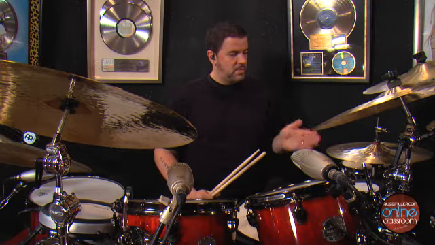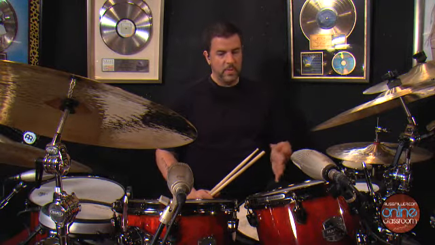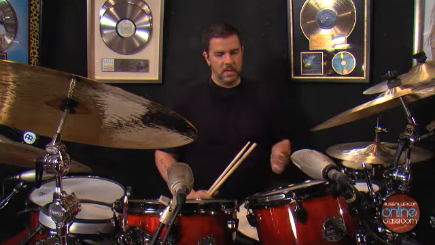So let me show you in this performance a beat that is based on 16th note triplets. It would be like a halftime shuffle type beat, and then how to incorporate some of these stickings into a 16th note facility development exercise.